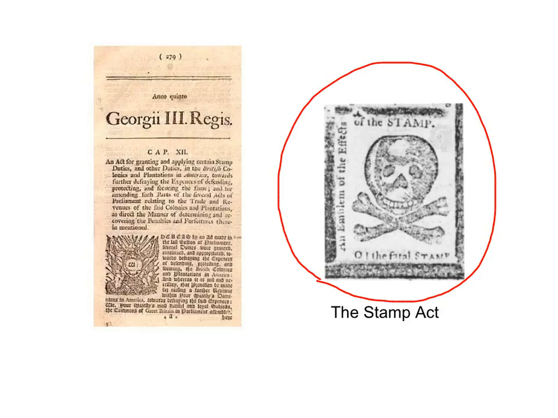Along with the Stamp Act, the Declaratory Act repealed the actual Stamp Act.